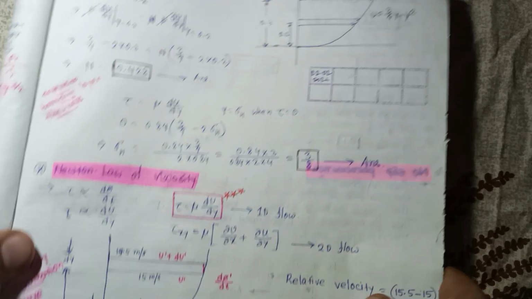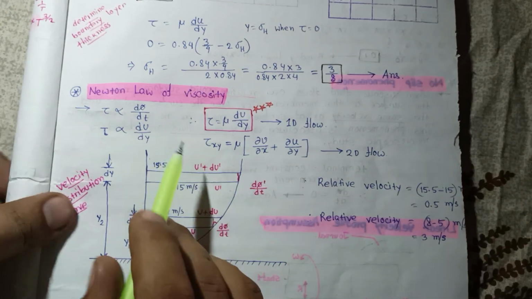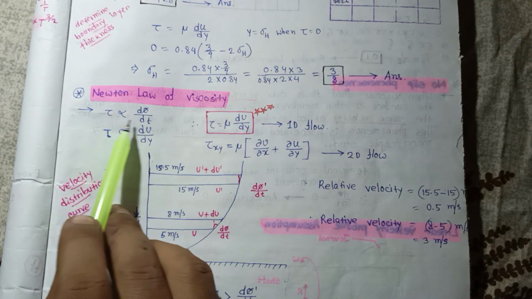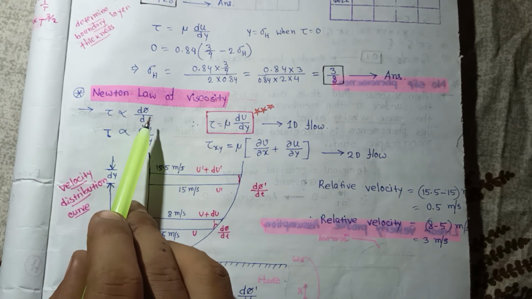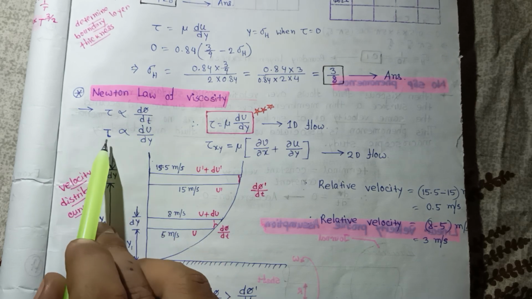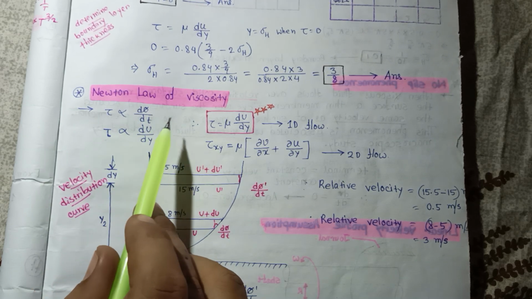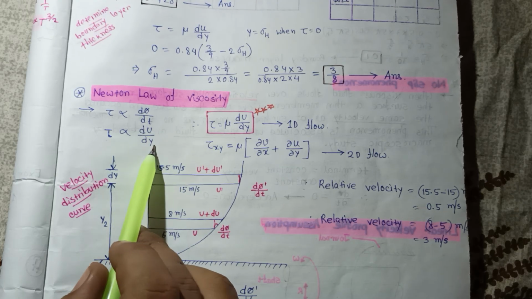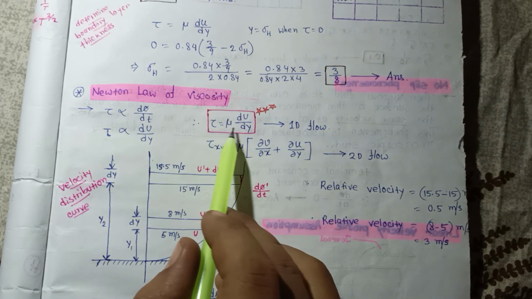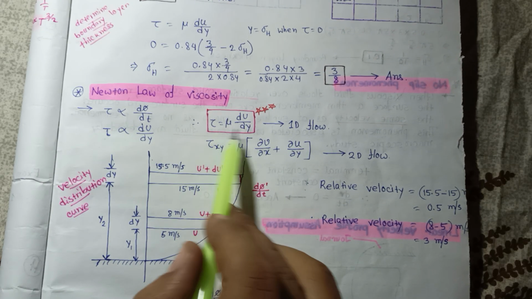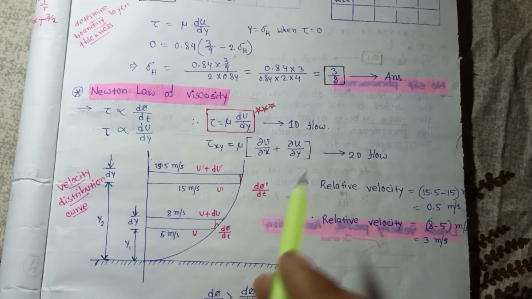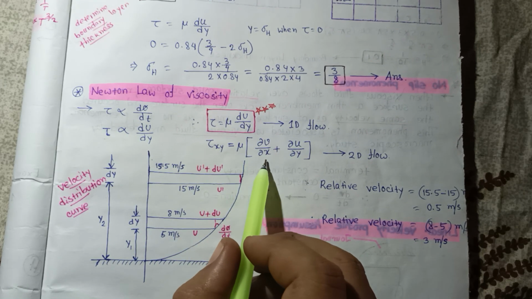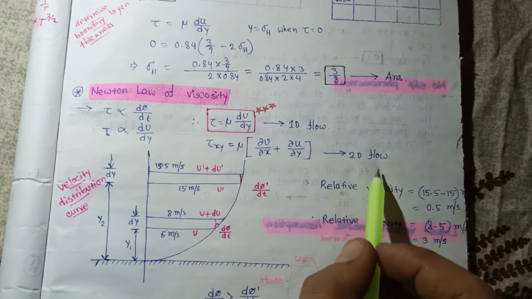Okay, now let's focus on Newton's law of viscosity. Newton says that tau, the shear stress, is proportional to the rate of shear deformation, that is d phi by dt, and we know that d phi by dt is equal to du by dy. So tau is proportional to the velocity gradient du by dy. Now tau equal to mu into du by dy. So this is Newton's law of viscosity for 1D, and for 2D, tau xy is equal to mu into del v by del x plus del u by del y.